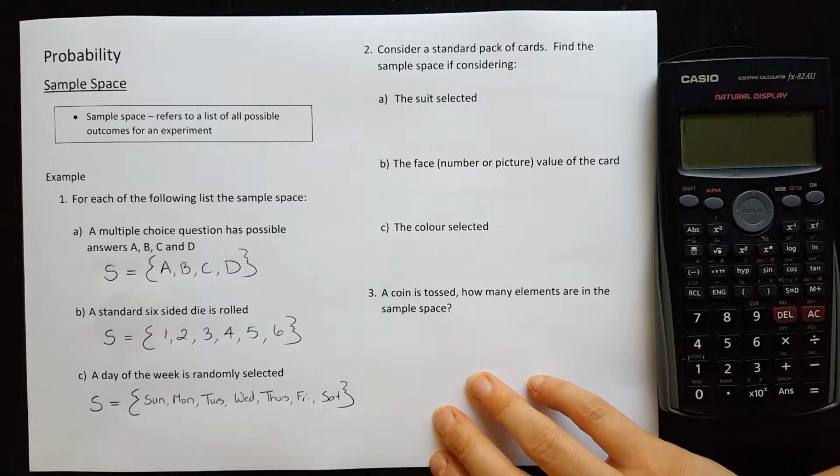Question 2. Consider a standard pack of cards. Find the sample space if considering the suit selected. Now, not everybody is very familiar with packs of cards, but when doing probability questions, it is actually handy to know a little bit about them. So it might be a good idea to go and find some cards from the cupboard and have a look through them and familiarize yourself, because they're very common questions.